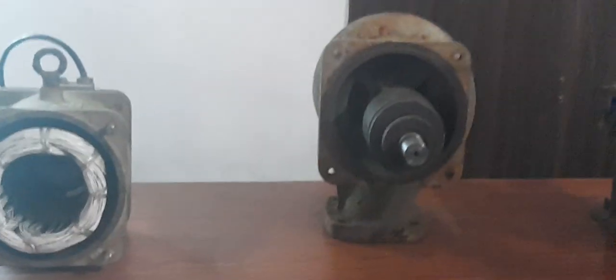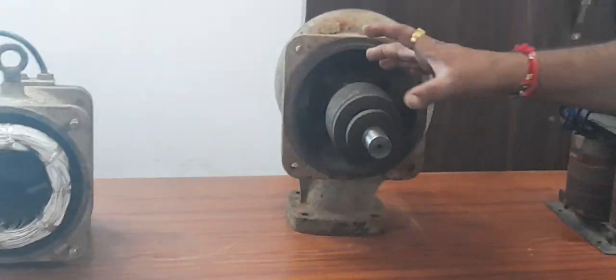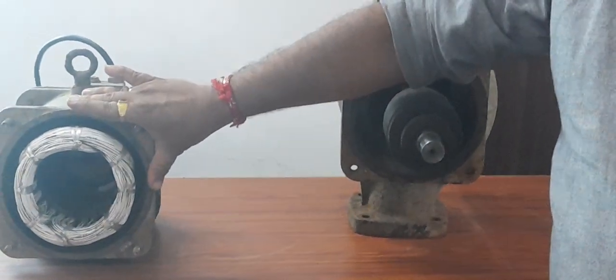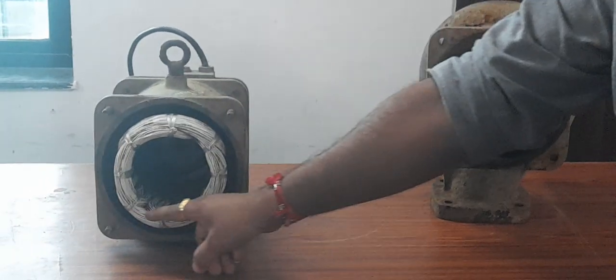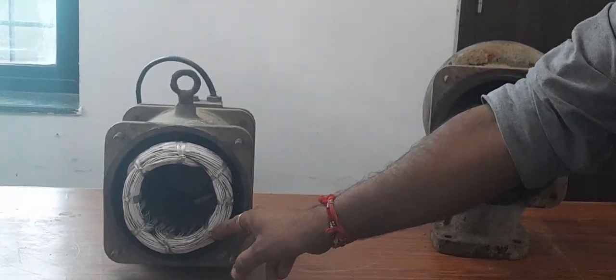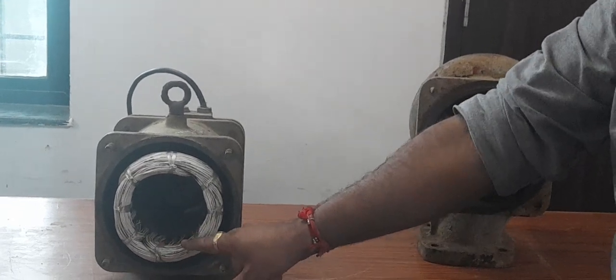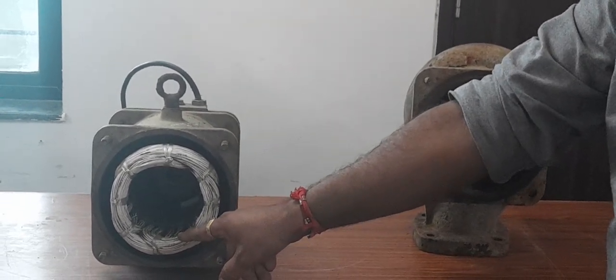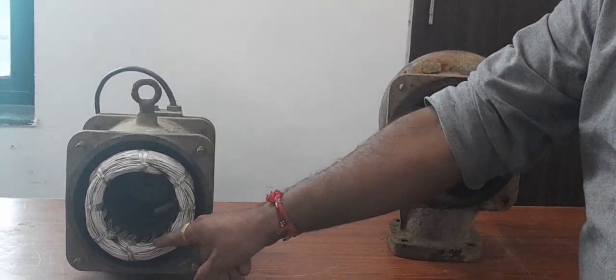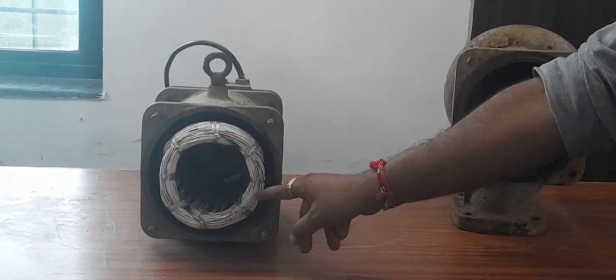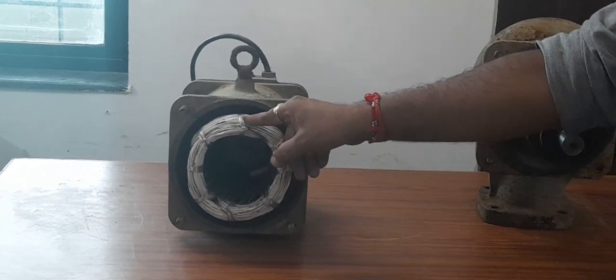Another point is that this body is fixed, but it has a circular shape. Because of the three-phase supply displaced by 120 degrees and having a common magnitude, that is 1.5 times the maximum value, it will produce a flux which is rotating in nature.